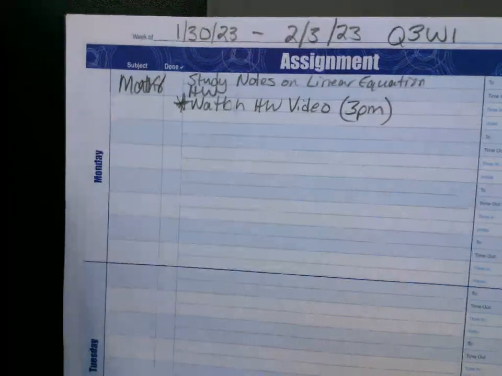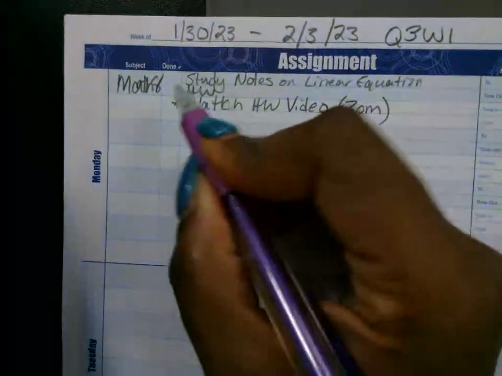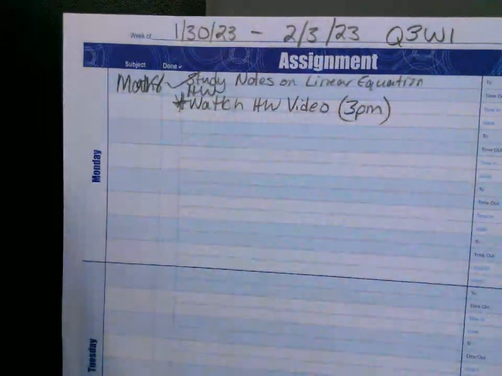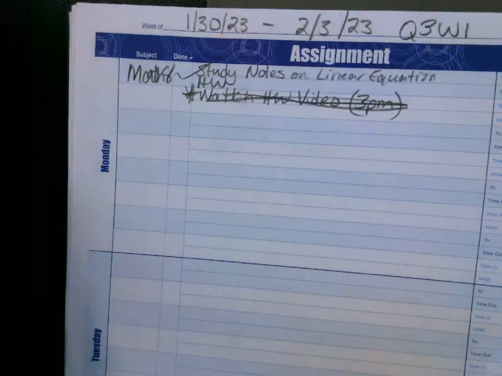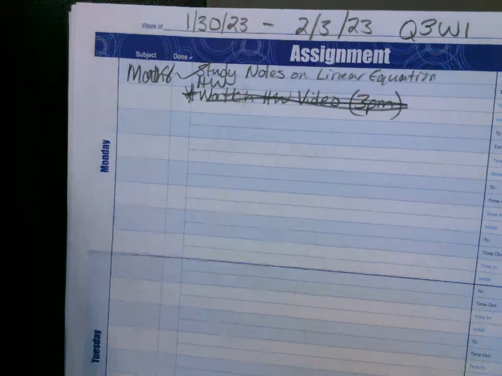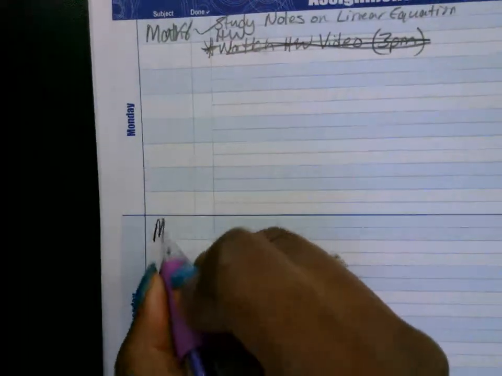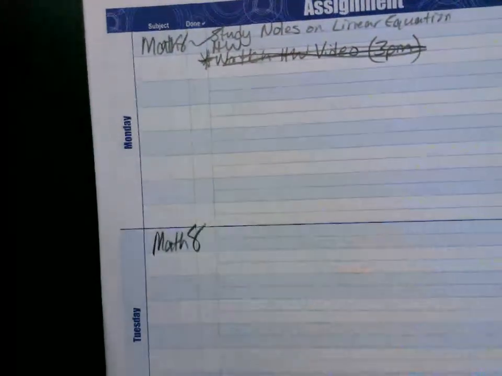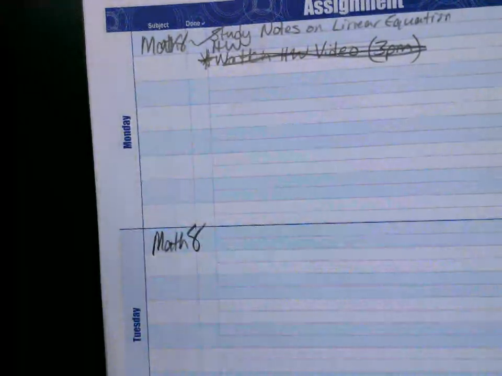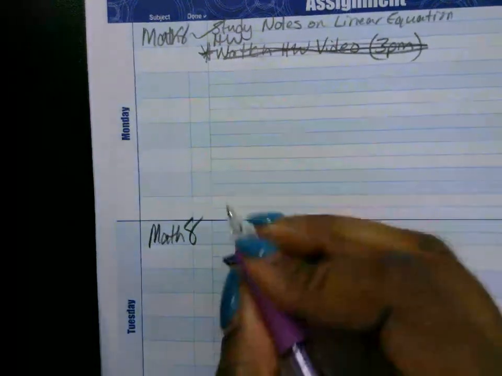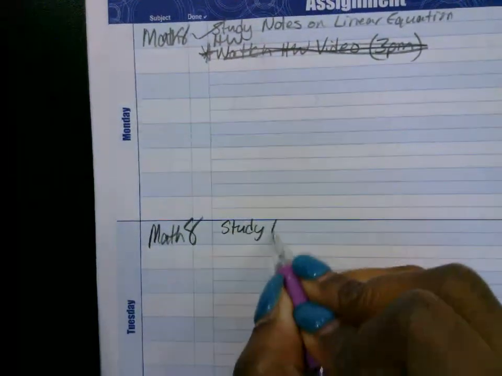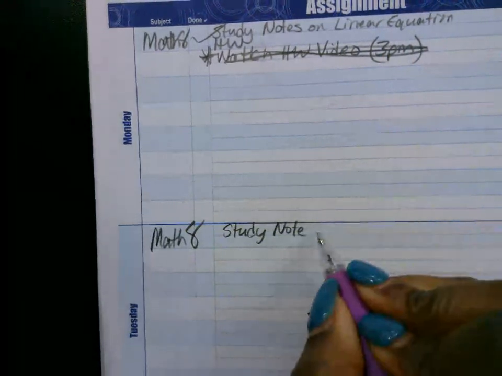Let's write our homework in our planner. Yesterday, if you studied your notes, check it off. If you didn't, don't check it off. I didn't get a chance to make a video, but that's okay because we did it in class. We talked about slope and those things in class, so you should have been okay with that. Tonight's homework, don't forget, guys, that I'm going to check your planner on Friday to add points to your grade. So please make sure you're writing these things down. Tonight, I need you to study your notes again on linear equations.